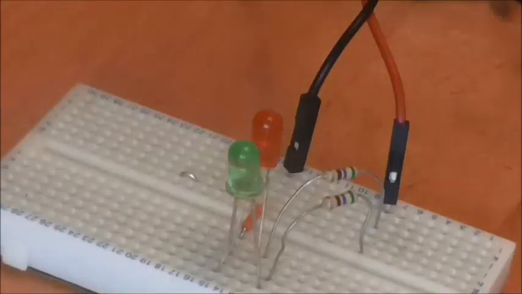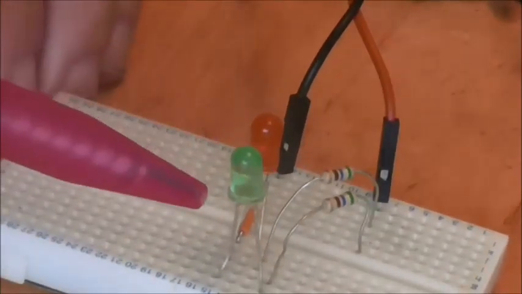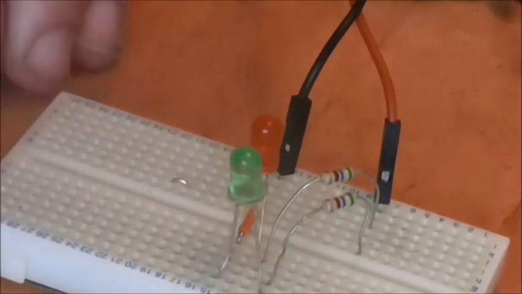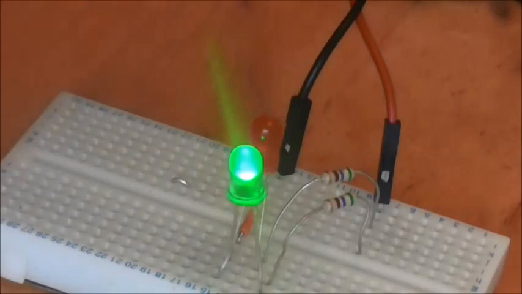And what we have here then is the thing knocked up on a breadboard. As you can see, I've done my usual shortcut with the 540 ohm resistors, and we have a red LED and a green LED. Let's see what happens when we give it 3 volts. And the green LED lights.